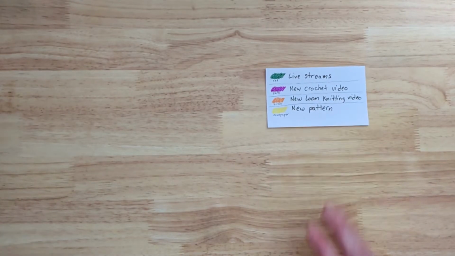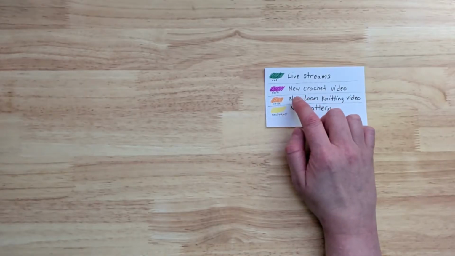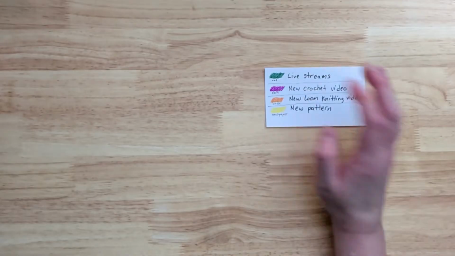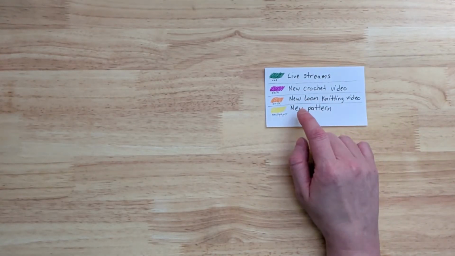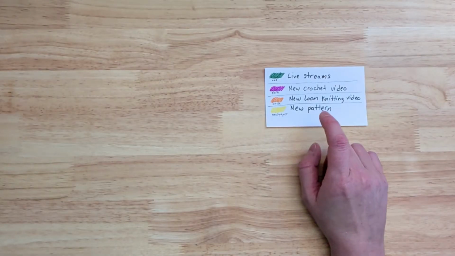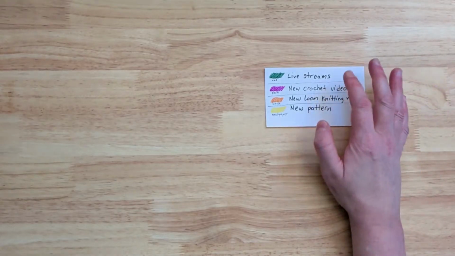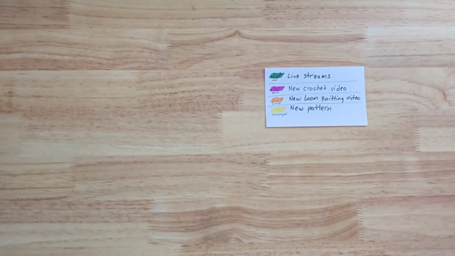So yesterday after the stream, I figured out how to make roles on my Discord channel. I made myself a handy little card because I didn't really know what I was doing, but that's fine. If you join my Discord, the link is somewhere on my YouTube channel. You go to the roles thread. If you click on the cat, you'll get a notification that I'm going live and your name will turn green. If you click on the yarn, you'll get a notification when there's a new crochet video and your name will be purple. If you click on the circle, you will get a notification of a new loom knitting video and your name will be orange. And if you click on the newspaper, you'll get a notification when I release a new pattern and your name will be yellow. And you can click on as many or as few of these as you want. And whichever one you clicked on last, that'll be what color your name is.